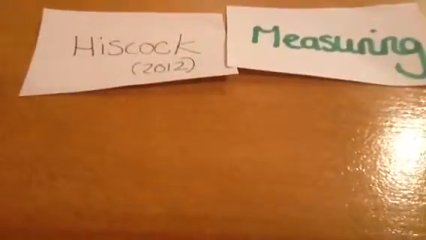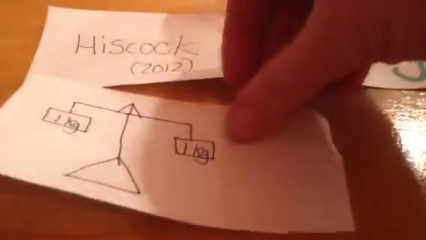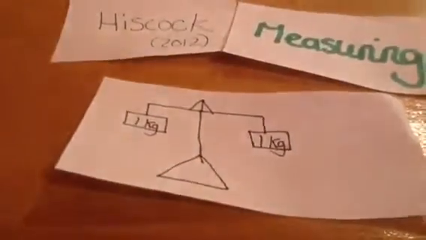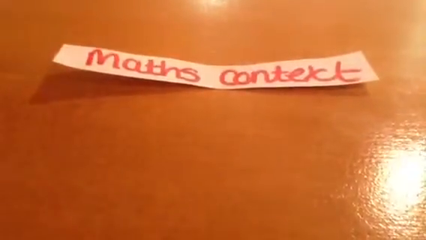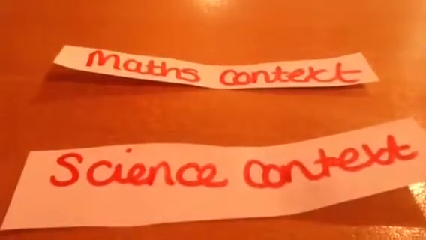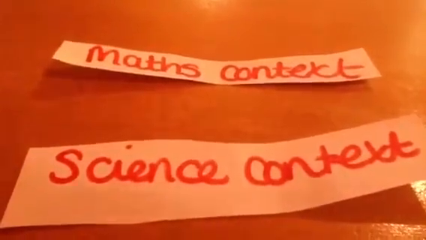Hiscock, in her article, gives some great examples of maths and science working collaboratively. Measuring. Within the maths curriculum, children are expected to learn to measure length, weight and capacity using appropriate equipment. At the heart of using measuring equipment is the ability to read a number line, as this is what the scale on any measuring equipment is. Measuring skills can be taught in a maths context, where there is a purpose to the task, as well as in a science context, where some additional knowledge or understanding will be gained by carrying out the task, so that motivation to carry out the task will be greater.